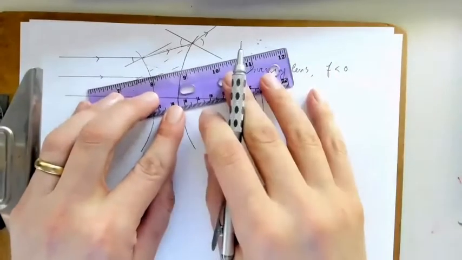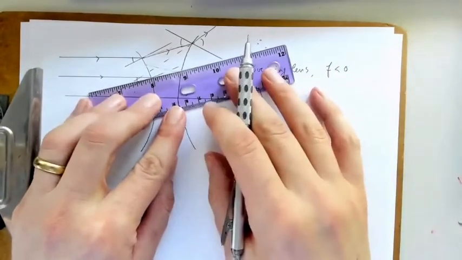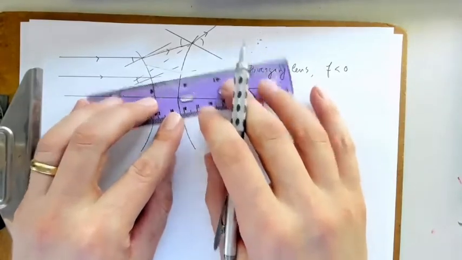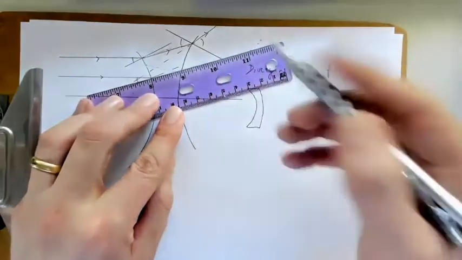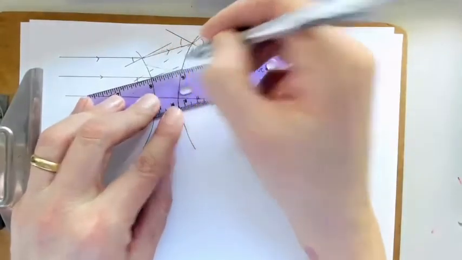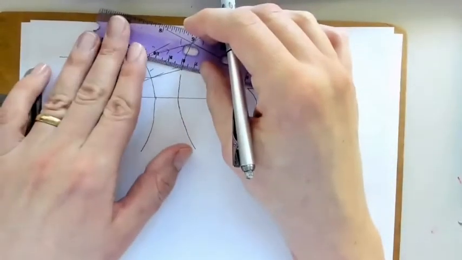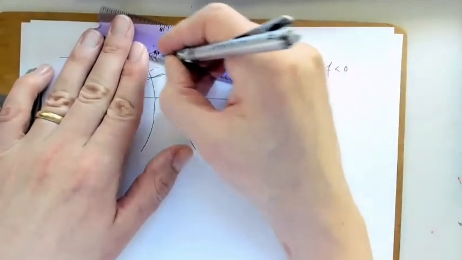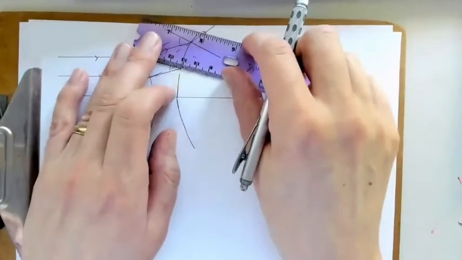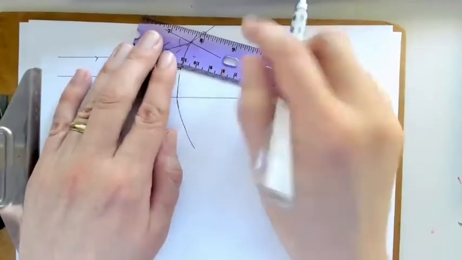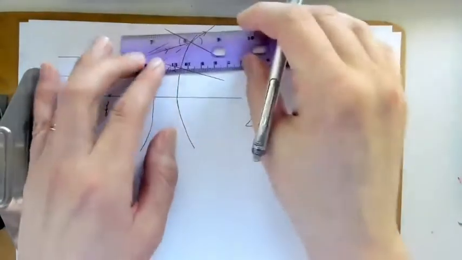And now let's fix this one. So it has to bend towards the normal. So let's do it like this. And then when this ray hits the surface, again, we need to evaluate the angle with respect to the normal. And it's going to bend away from the normal further because that angle increases.